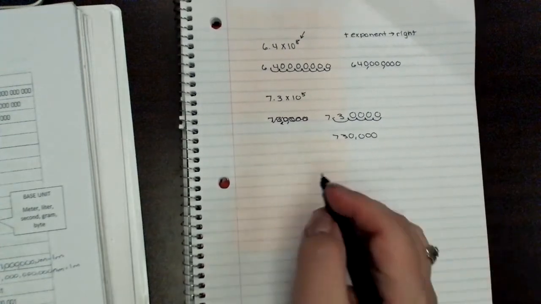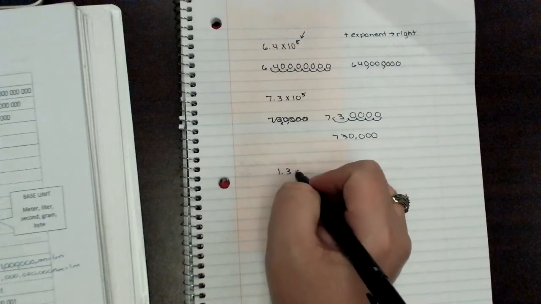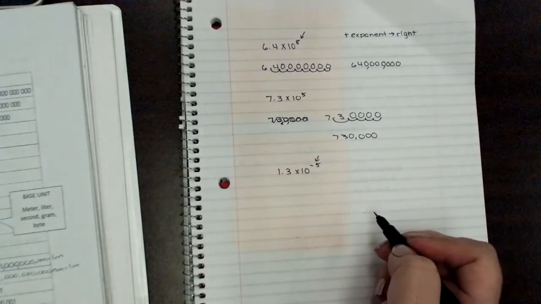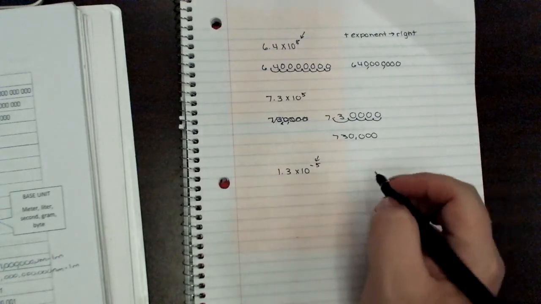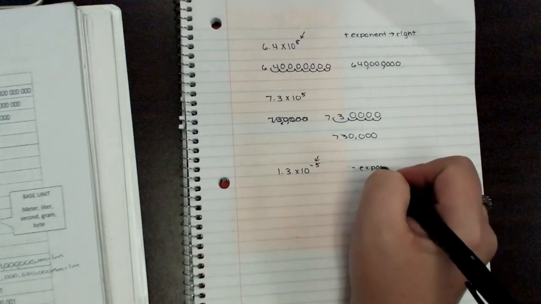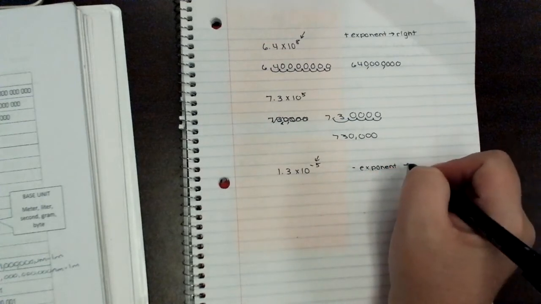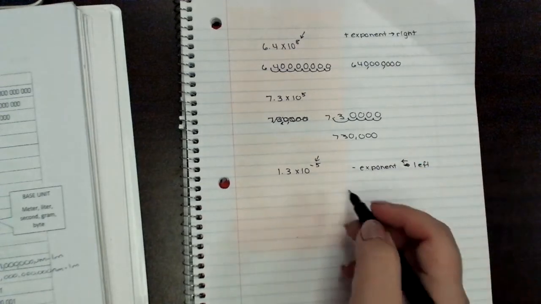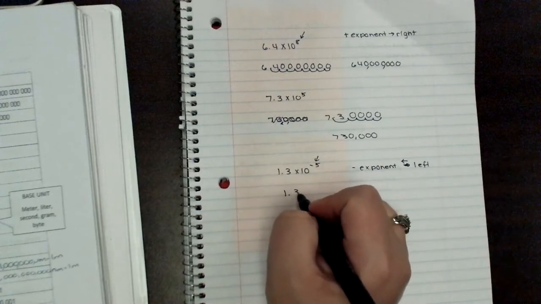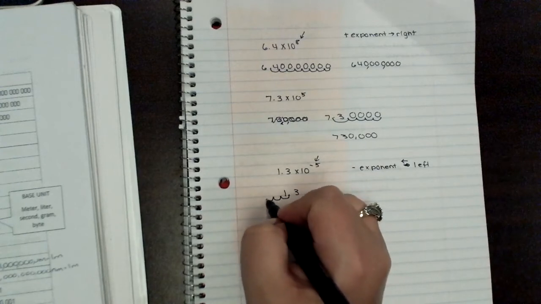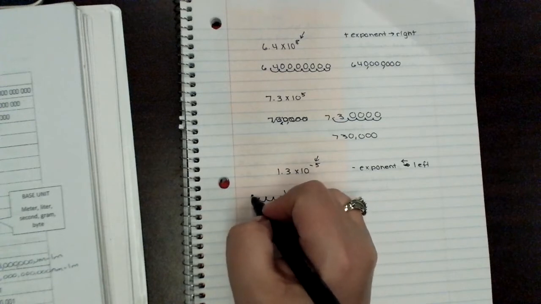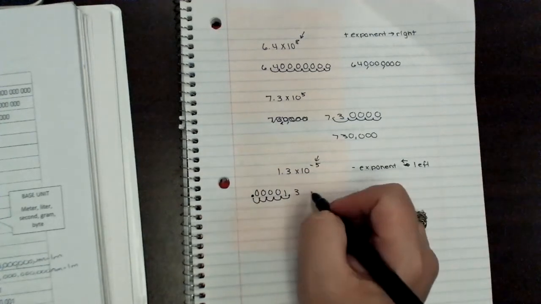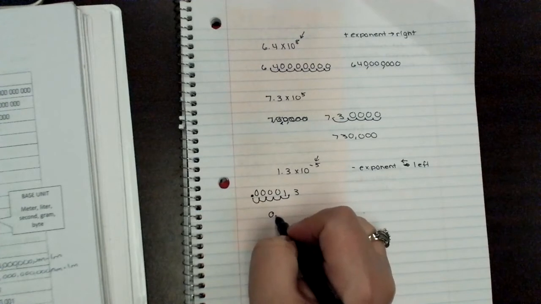So let's look at if it is the opposite. Let's say that I have 1.3 times 10 to the negative fifth. Now I see I have a negative, and we know negative means decimal number. So if we have a negative exponent, that means that we're going to move to the left. So in this case, 1.3, I'm going to go 1, 2, 3, 4, 5, and drop my decimal. And everywhere that I put a dip, I drop in a 0.